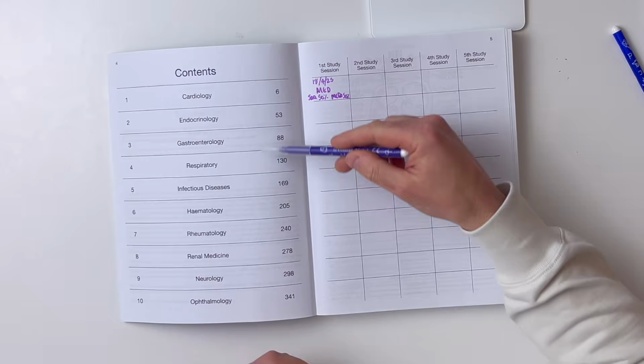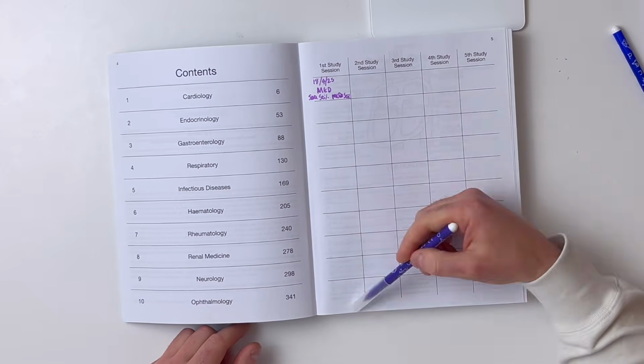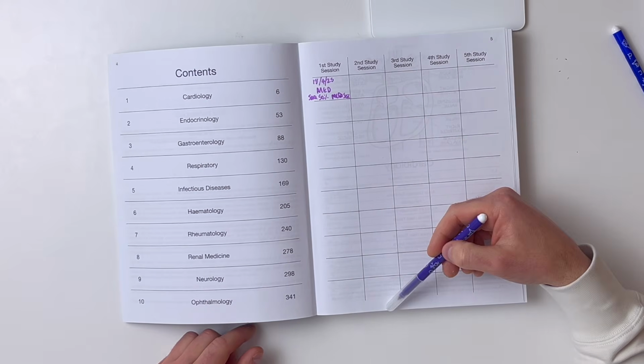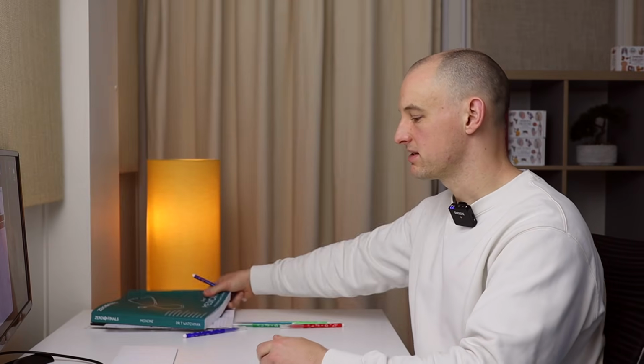Next time we'll go on to our weakest topic. So it could be renal medicine is our topic that we really hate and we don't want to do. So that's the next study session. We're going to do renal medicine. And we fill all these in, then we start on the second study session with spaced repetition. But there is another way you can do it.